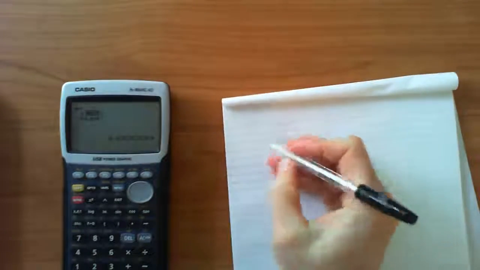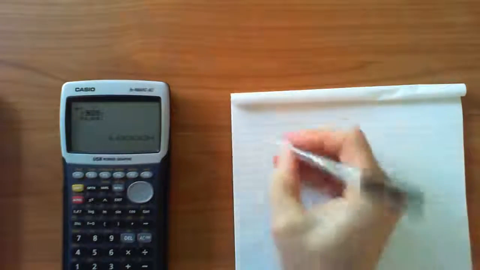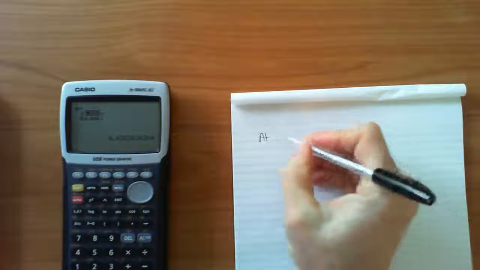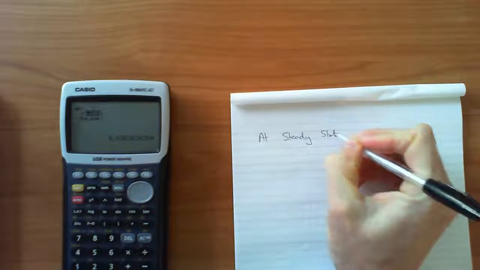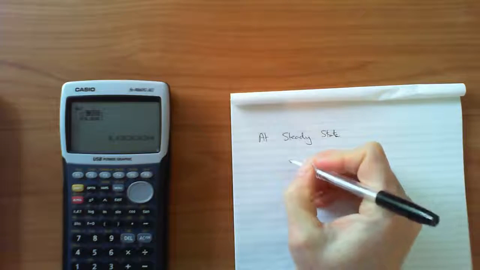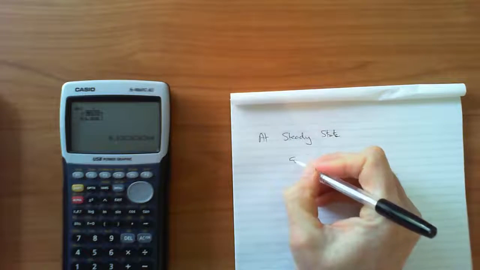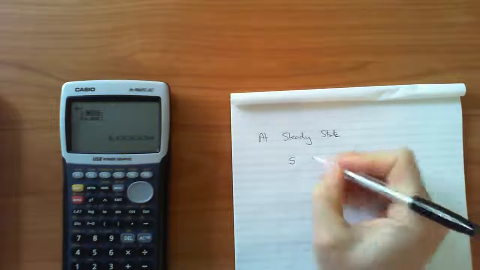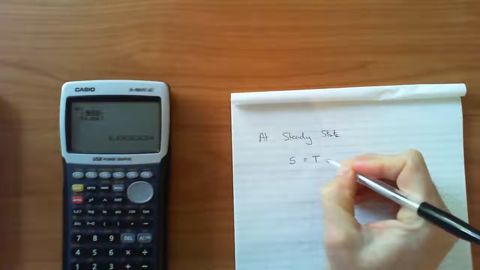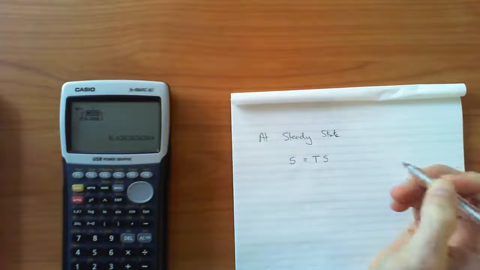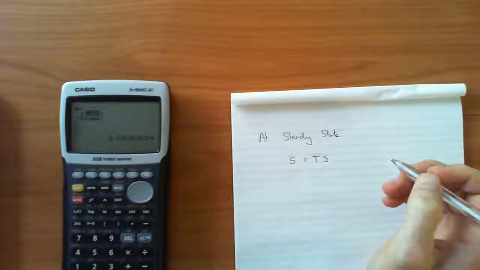And we can say at steady state, the state of the system is equal to the transition matrix multiplied by the state of the system.